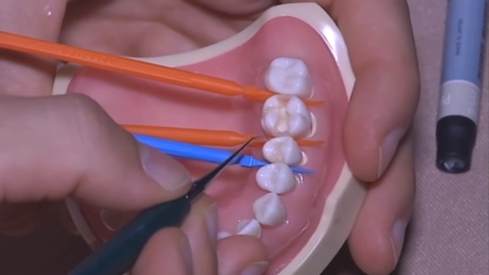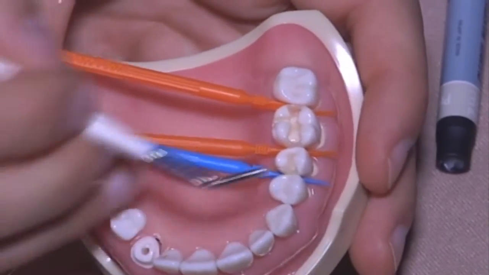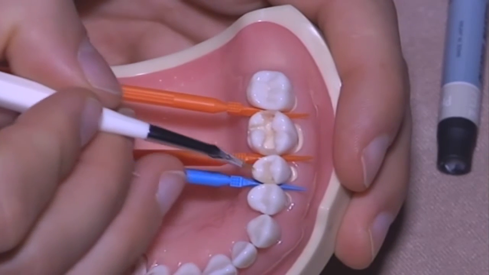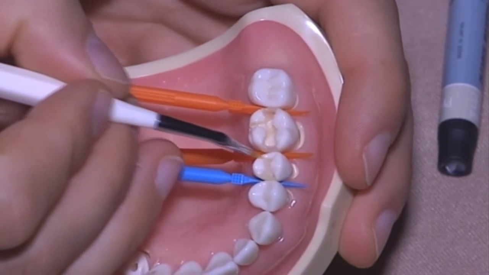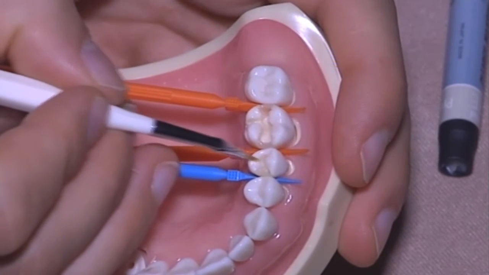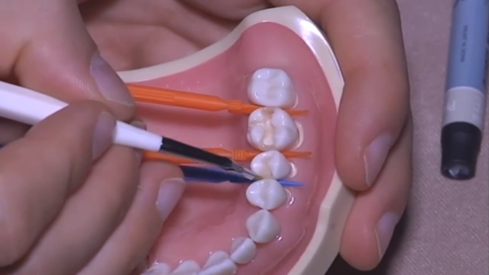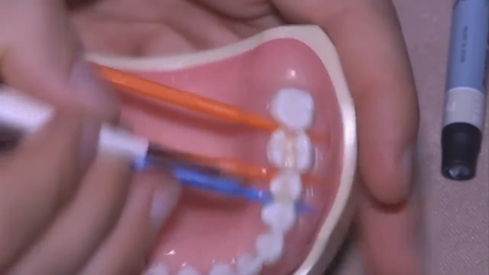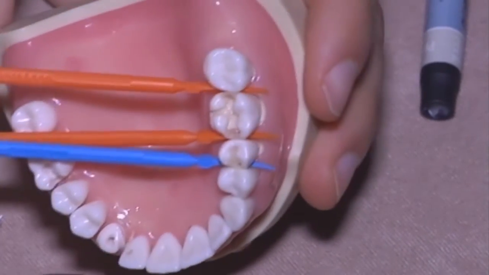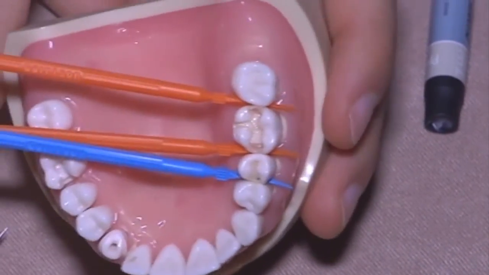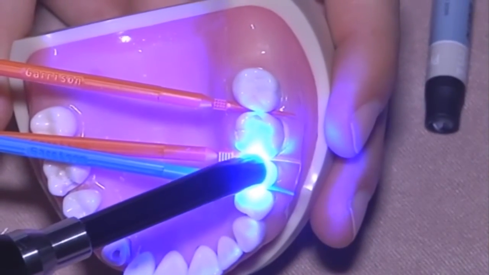Just 2 little circles there because of the premolar shape, and then I also work with little brushes in order to have a better adaptation on the margin with more gentle instruments. Once you check that the direction and the inclination is correct, light cure.